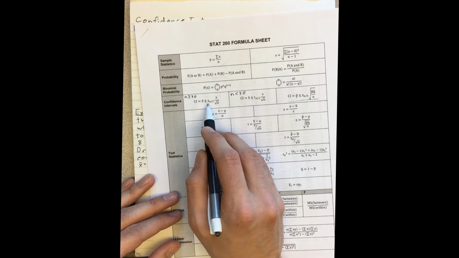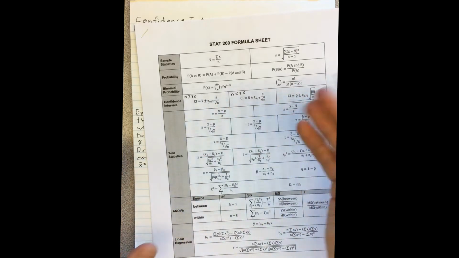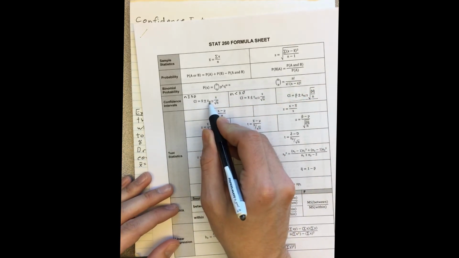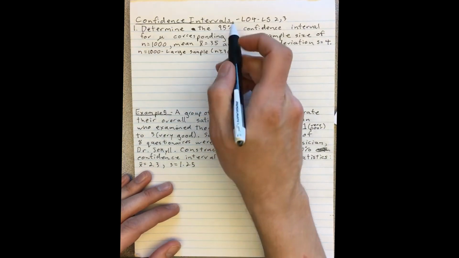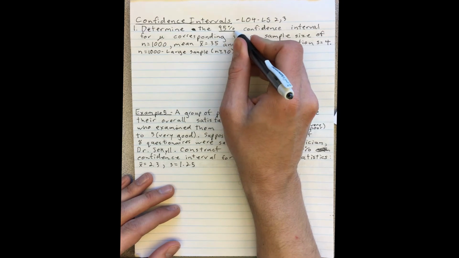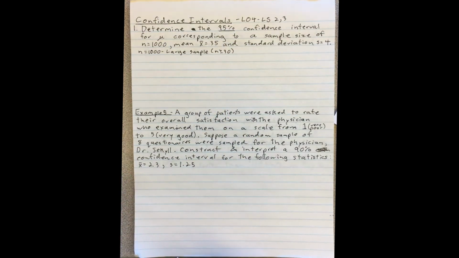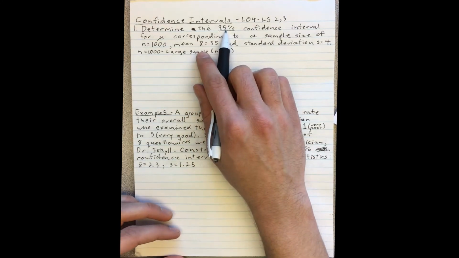And as you've seen in the manual, the way you pick this is based on this alpha value. So the alpha value is always decided based on the confidence level. And when you get to hypothesis testing, this is going to be true as well. The alpha is always based on your confidence level.